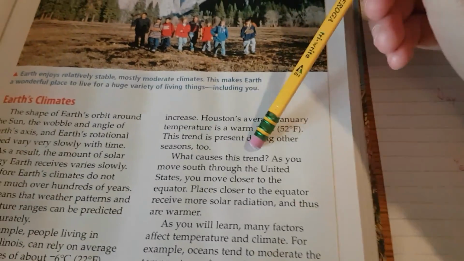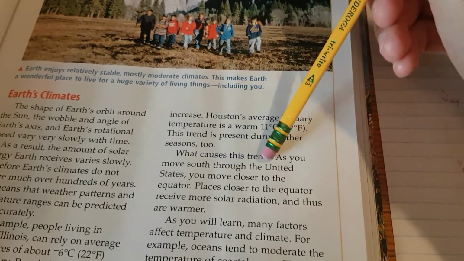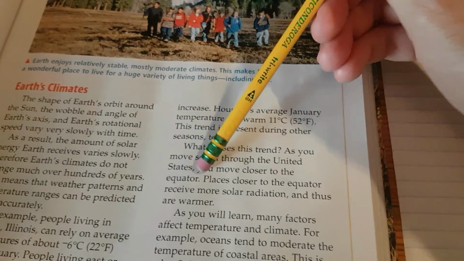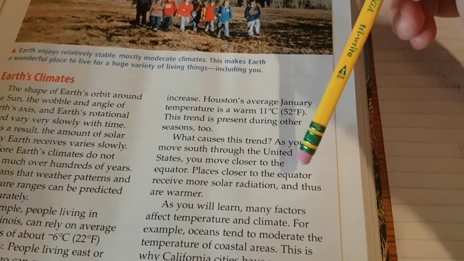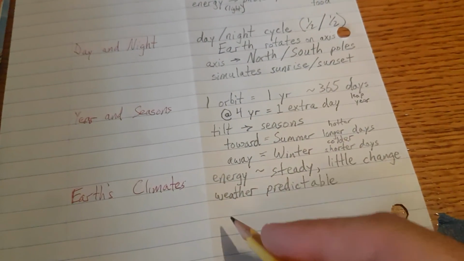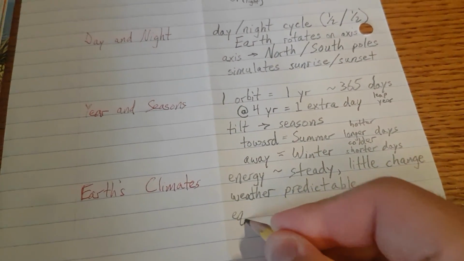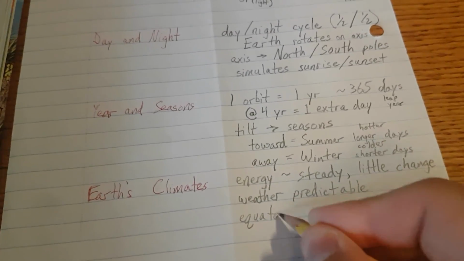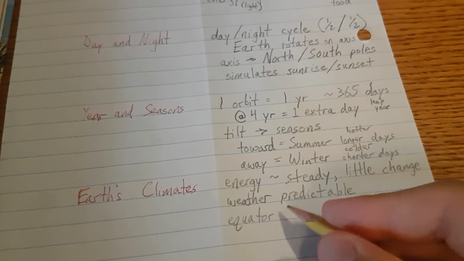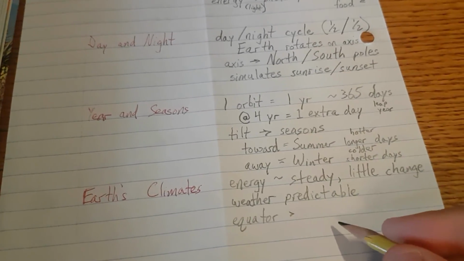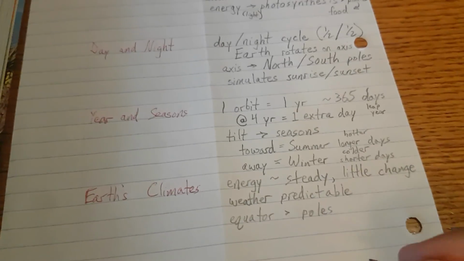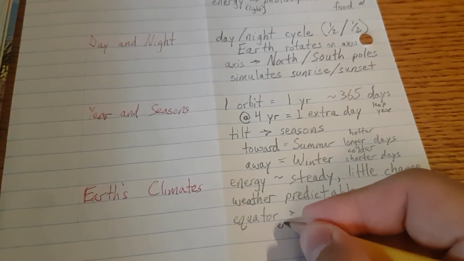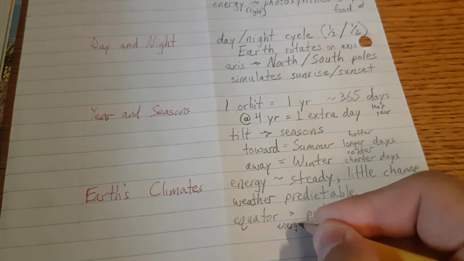What causes this trend? As you move south through the United States, you move closer to the equator. Places closer to the equator receive more solar radiation and thus are warmer. Okay, so let's write equator, greater than poles, and let's put underneath that energy.